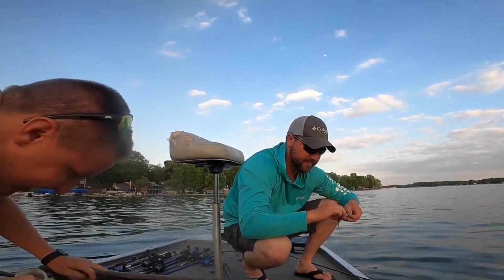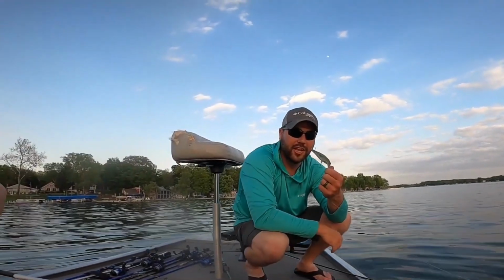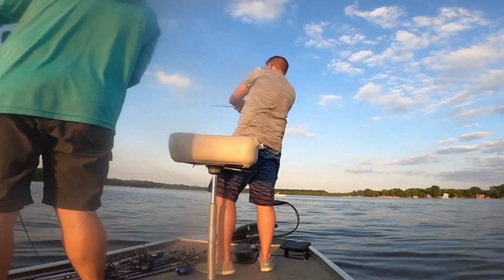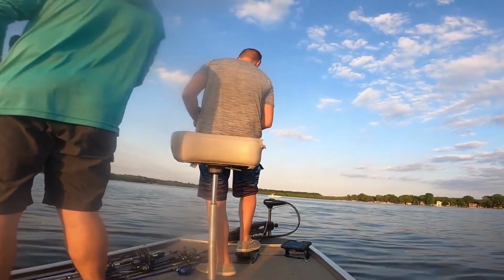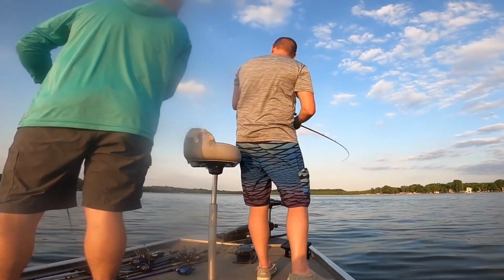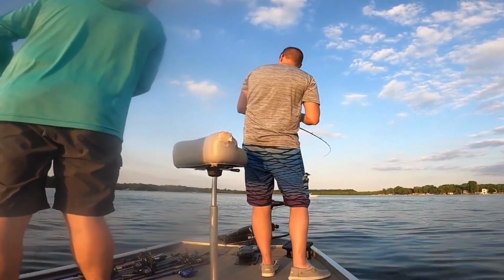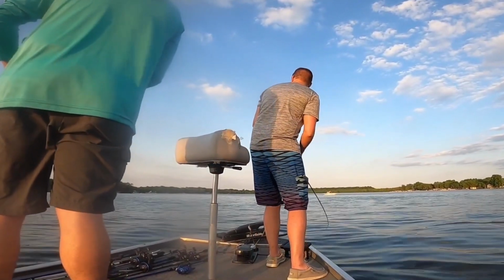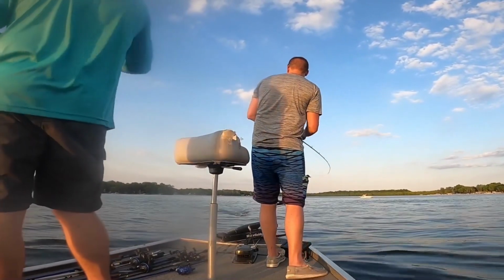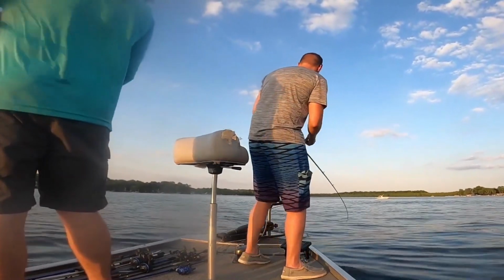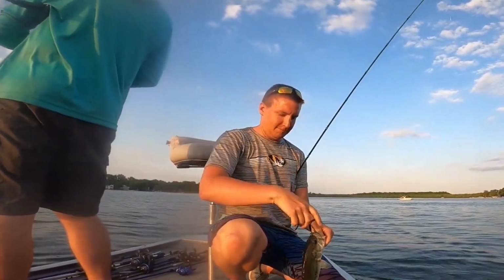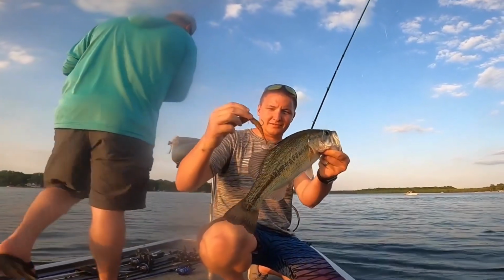Little Lucky Craft Pointer jerkbait, that's all I'm doing. Look at that. Swim bait, baby.